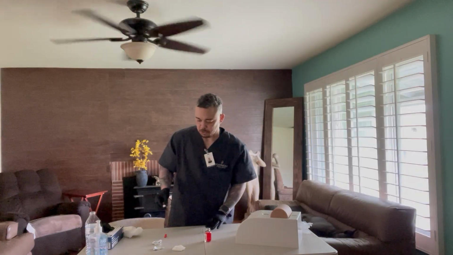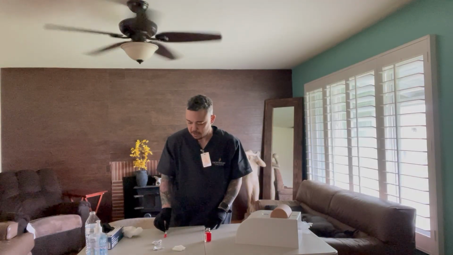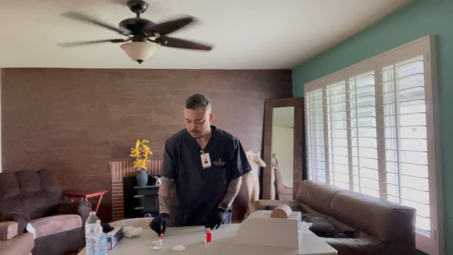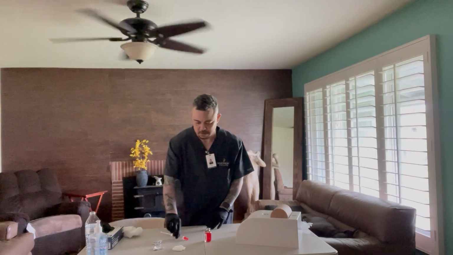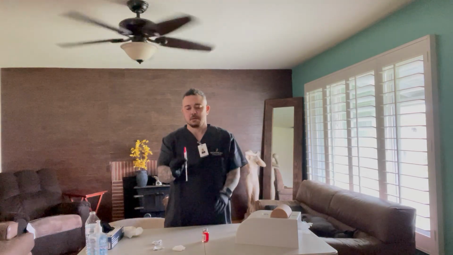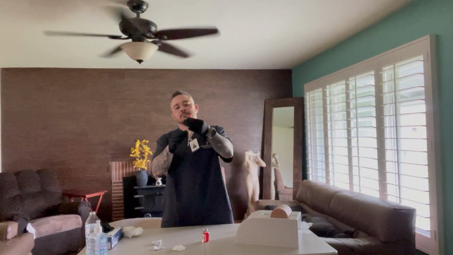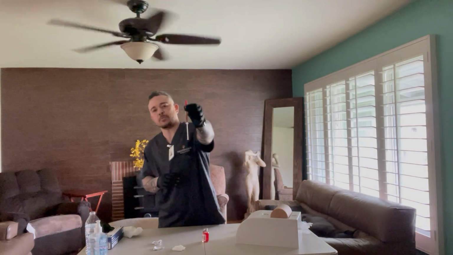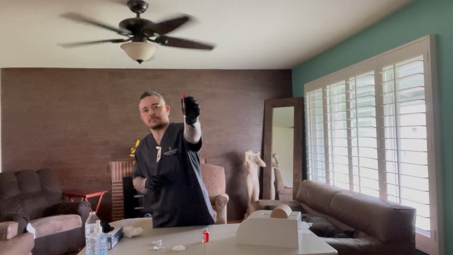I'm going to use a one-handed scoop technique. Put the cap back on. And as you can see, I have 1 milliliter of heparin.